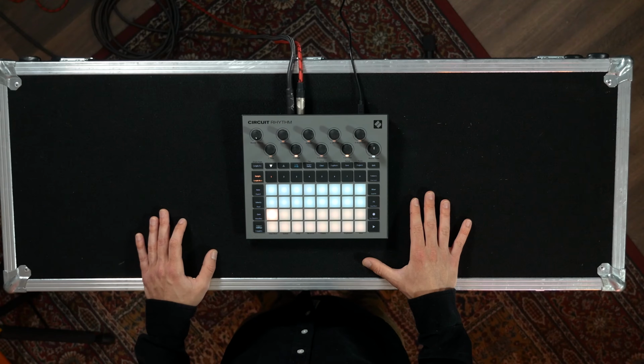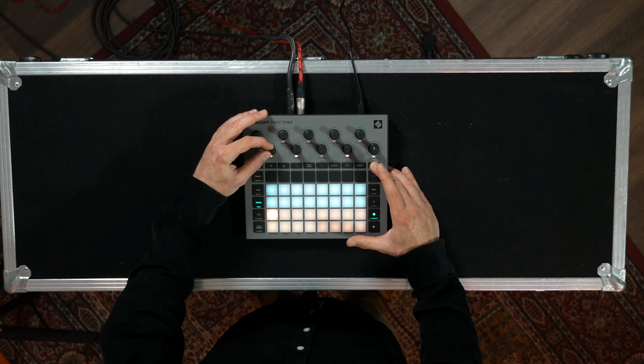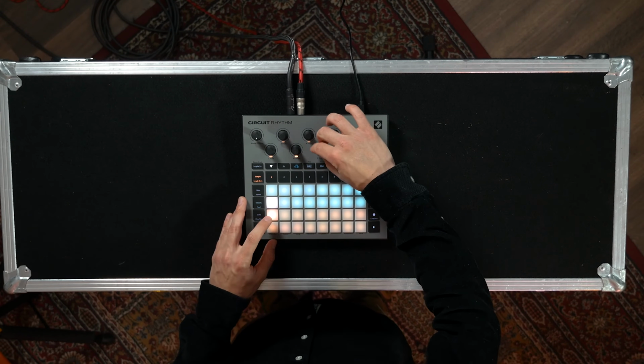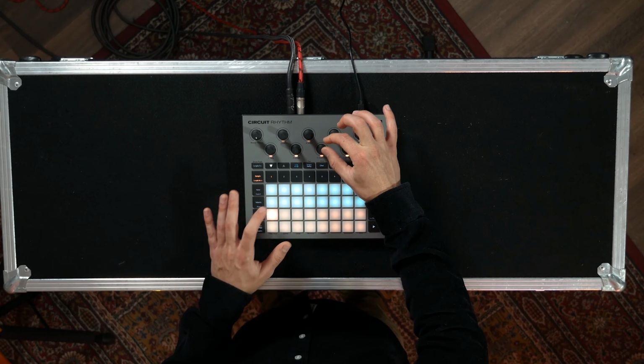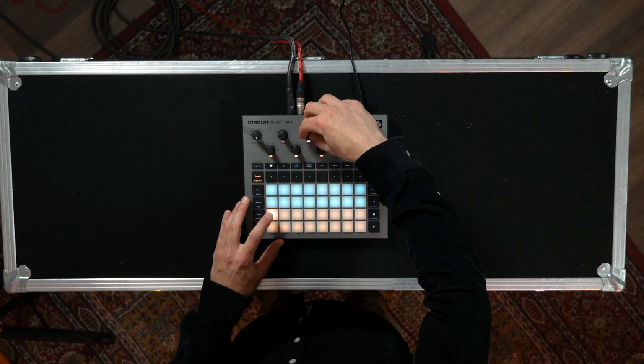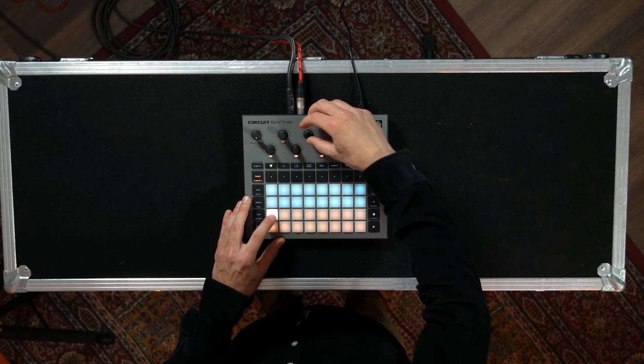Let's start with a kick drum sound on track 1. We can detune this a bit, add some distortion, change the slope, which is an amp envelope control, until we get a sound that we like. Now in the sequencer view across the top, I'm going to add a few triggers for the kick drum.